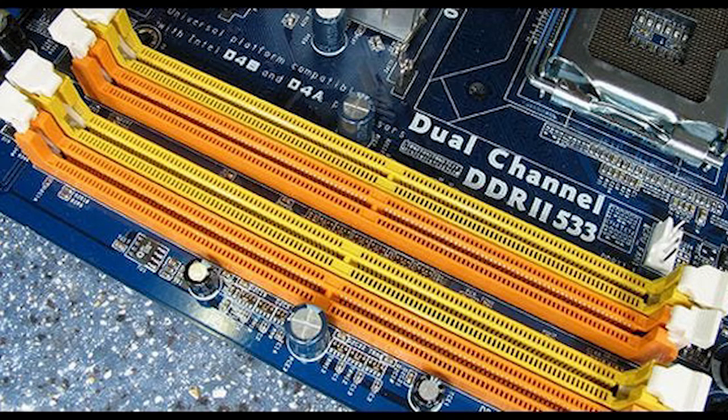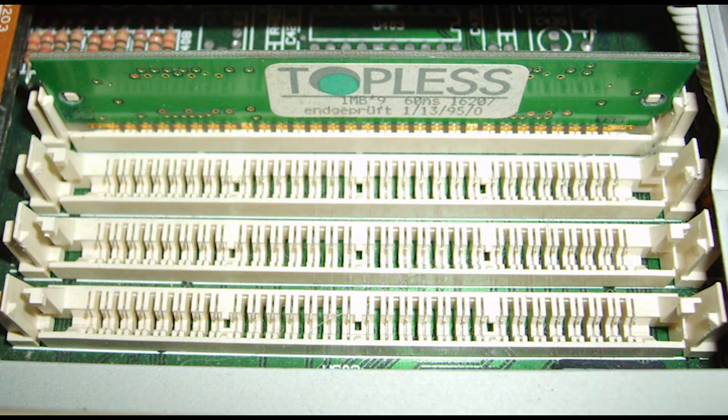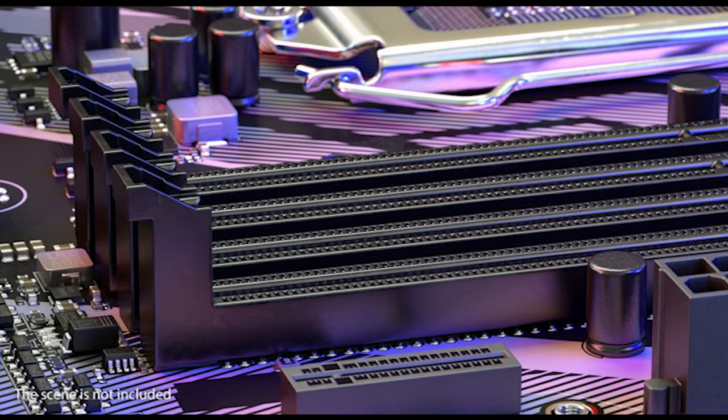The RAM slots are, unsurprisingly, where you place the RAM modules. There is the SIMM slot or single inline memory module that only supports a 32-bit bus. And there is the DIMM slot or dual inline memory module that can simultaneously run with a 64-bit bus.